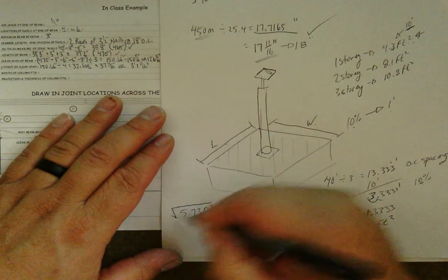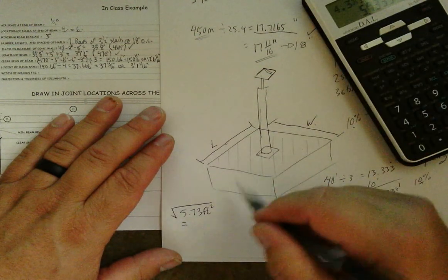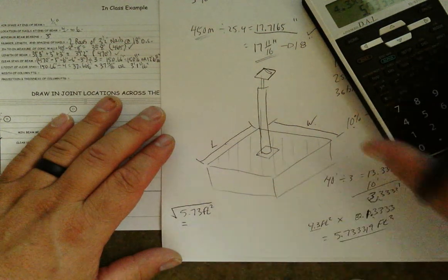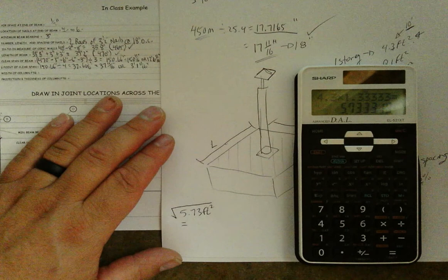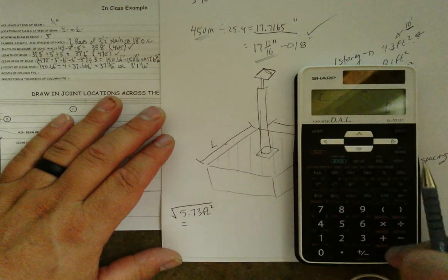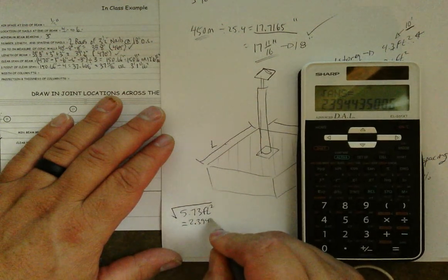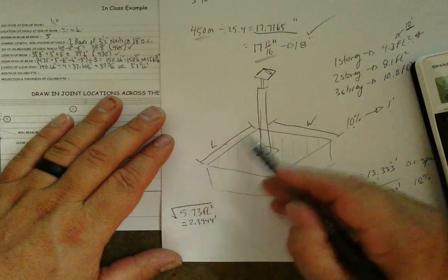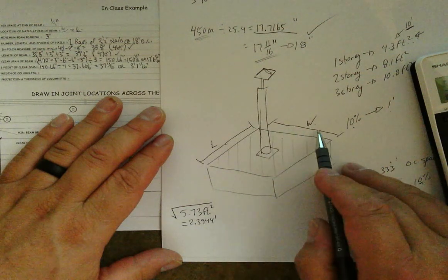So if I square root the area, I'm going to end up with basically two numbers multiplied by themselves that will give us that area. So it's exactly what we're looking for. Right? So if I square root this number, so I already have the number in the calculator, if I just press the square root button, then equals, it gives me 2.3944 feet. So basically what we just determined is that that is 2.3944 feet, and that's also 2.3944 feet.